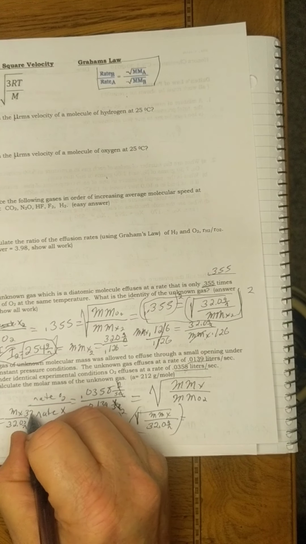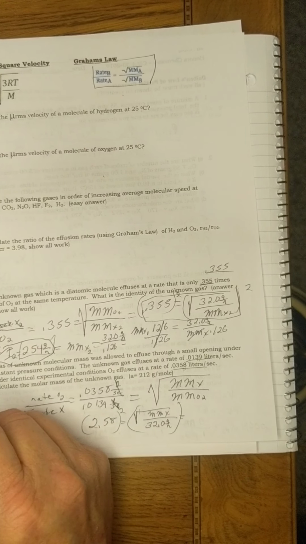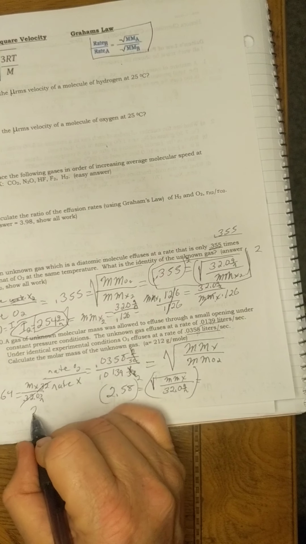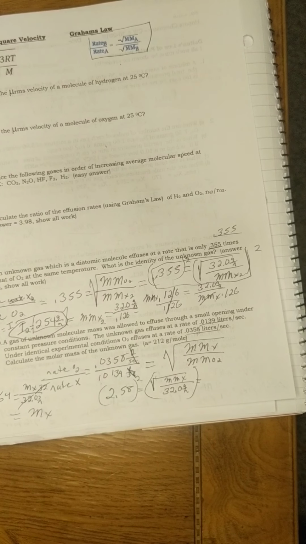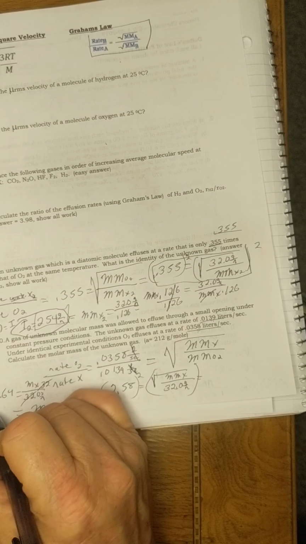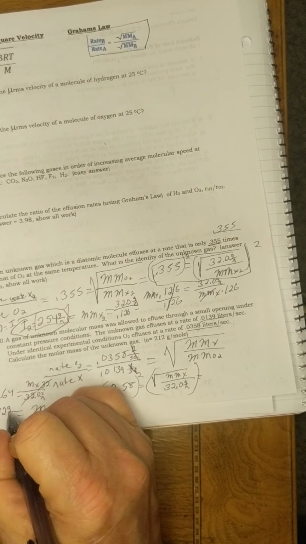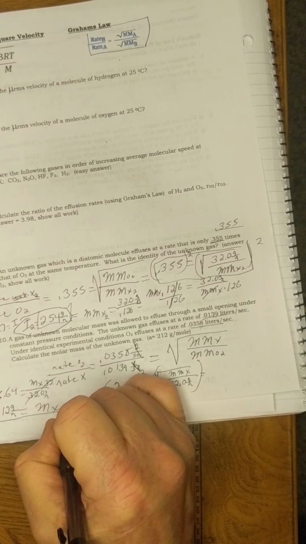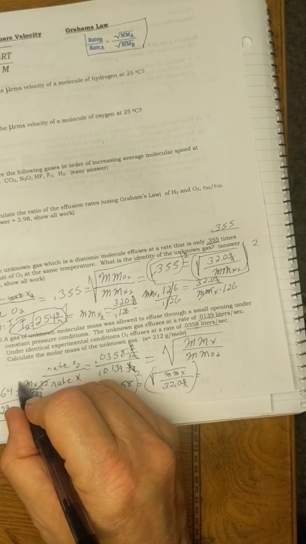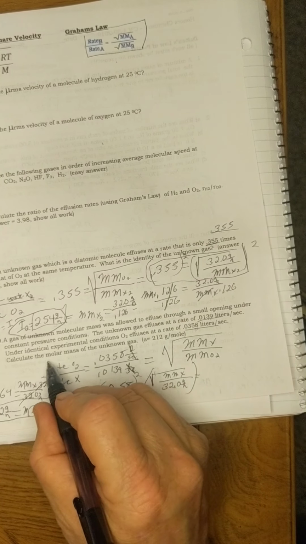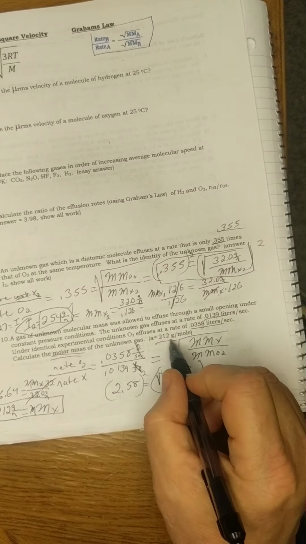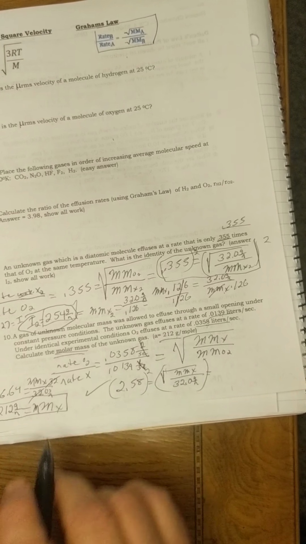Multiply both sides by 32. And the molar mass of X is equal to 212 grams per mole. I didn't particularly ask you to find out what the gas in this one was, but you know it's 212 grams per mole. All right.